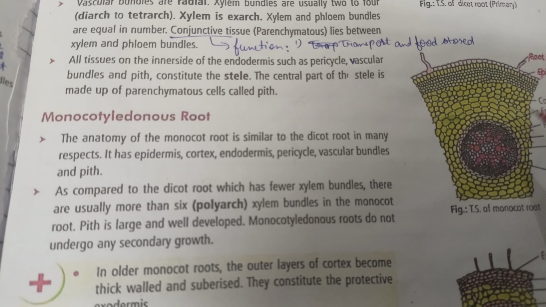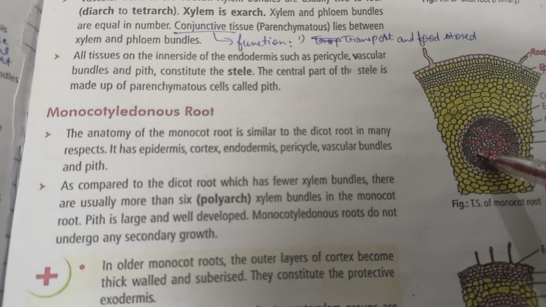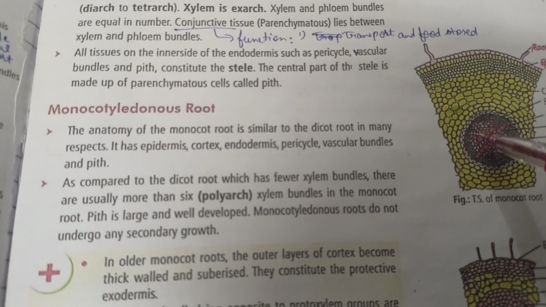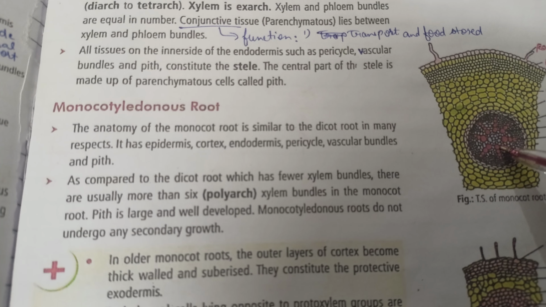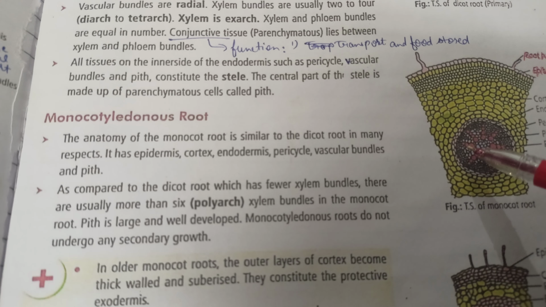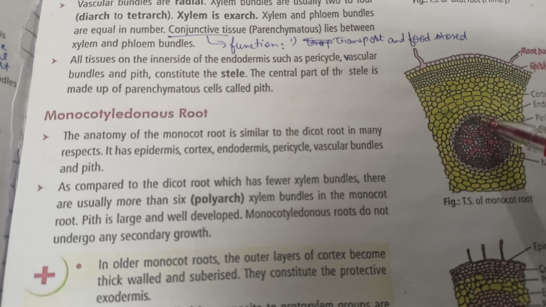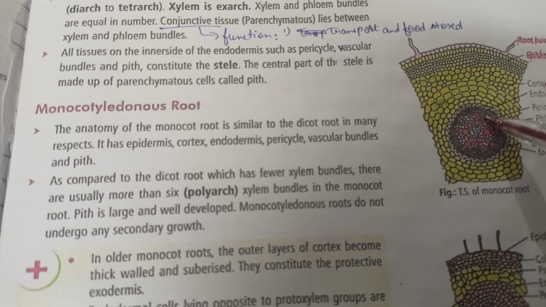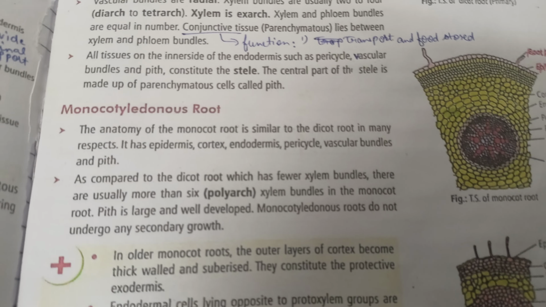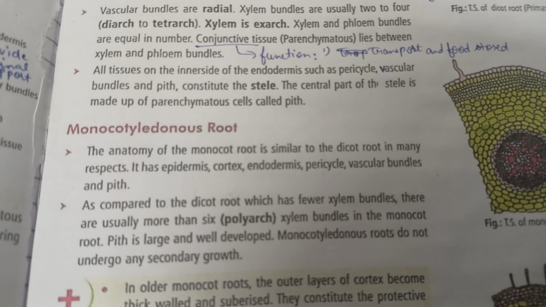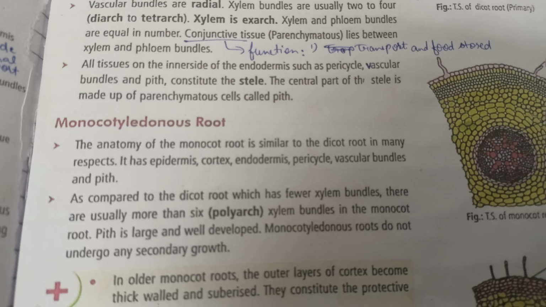So you can see many xylem bundles are present, more than 6, so it is called polyarch. And in between these xylem bundles, patches of phloem are present alternately between two xylem bundles, right? So it is clear from the diagram.